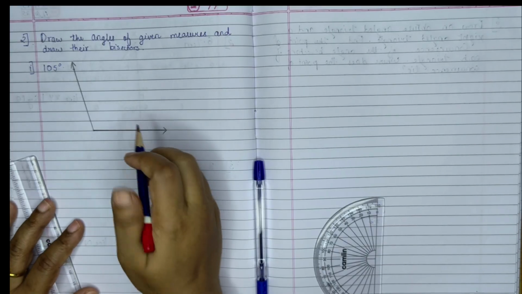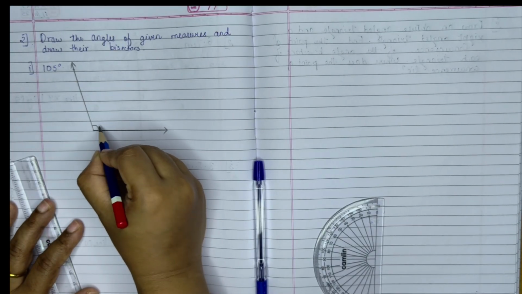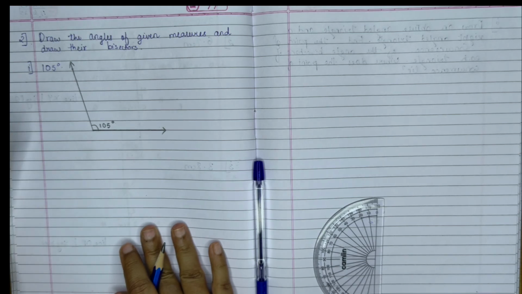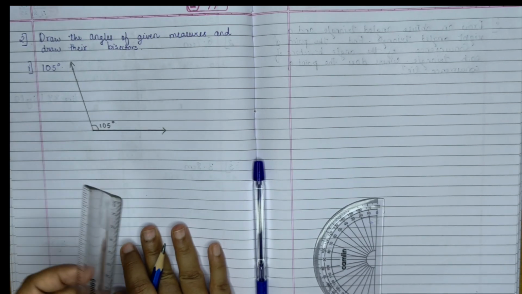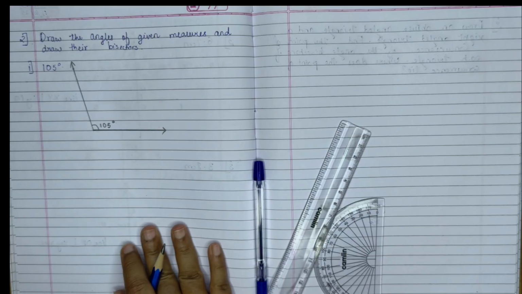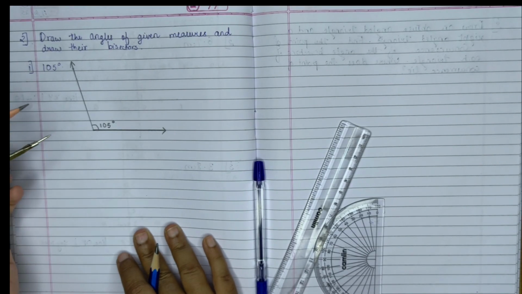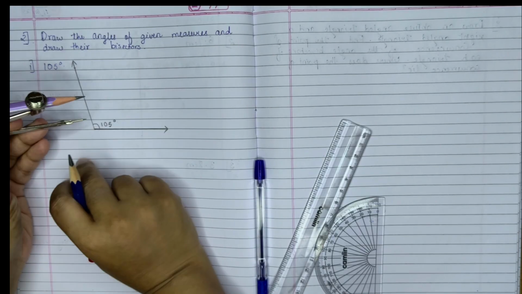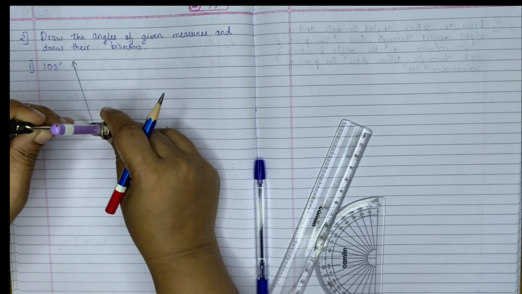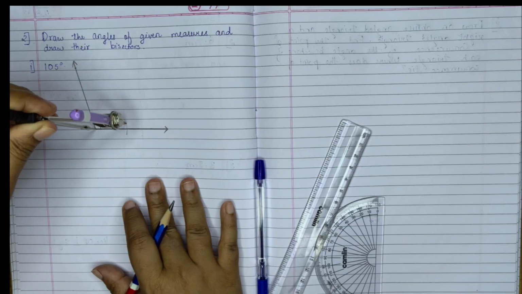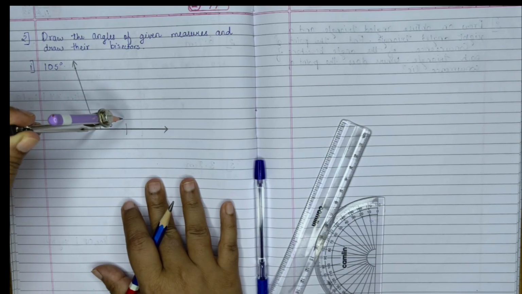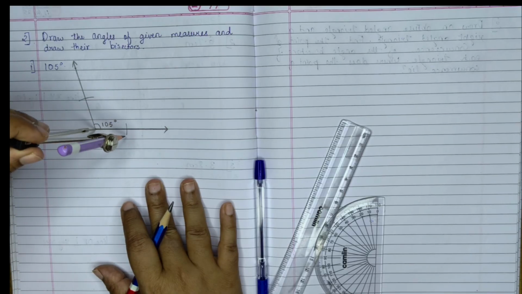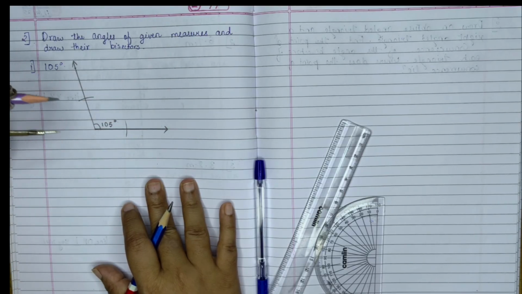Okay. Now this is an angle of 105 degrees. After drawing the angle, they have said to draw its bisector, which means we have to draw an angle bisector. To draw an angle bisector, keep the compass point at the vertex and cut an arc on both arms of the angle, on this arm and on this arm. So make an arc on both sides.